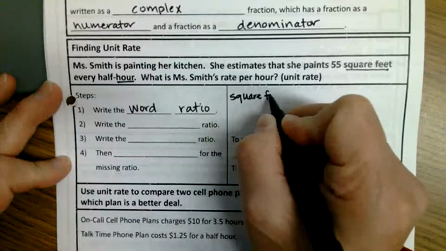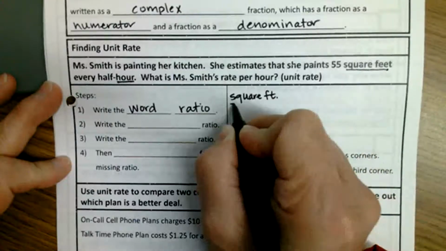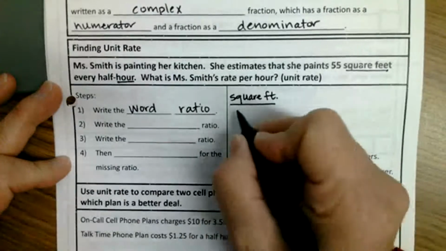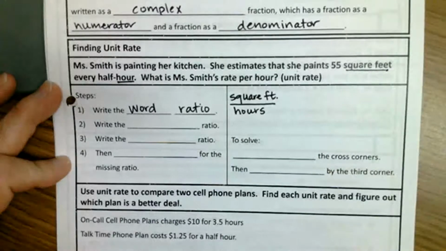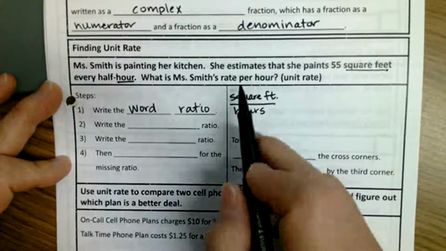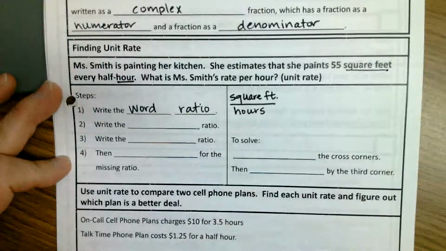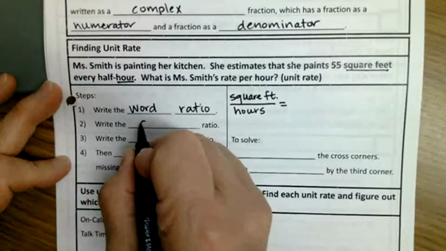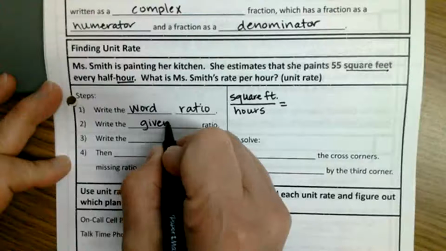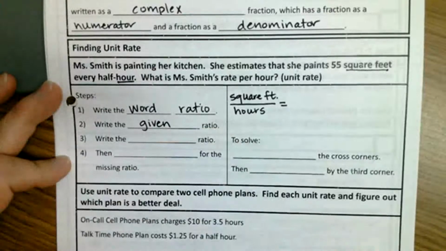Square feet, and I'm going to abbreviate feet, compared to hours. Square feet per hour. All right. This per hour makes me know that the hour goes on the bottom, is the denominator. Okay. So I'm going to then write my given ratio. That means what numbers were given to me in the problem.